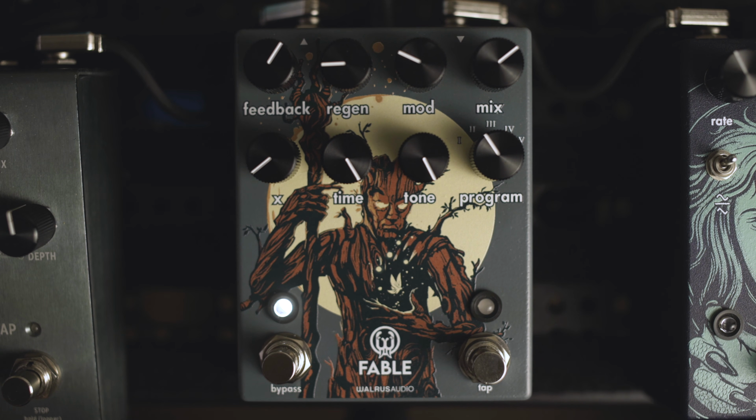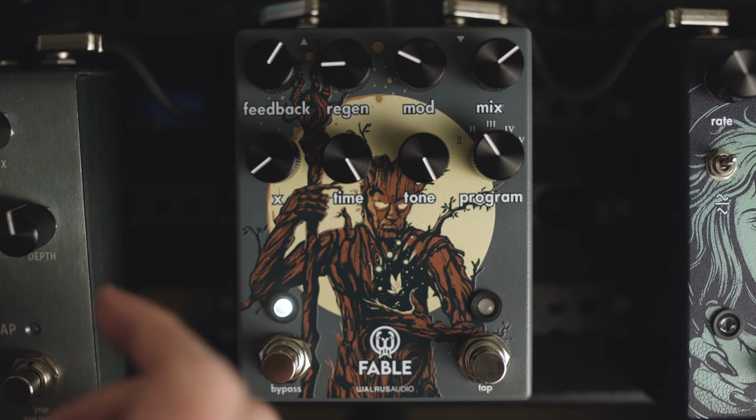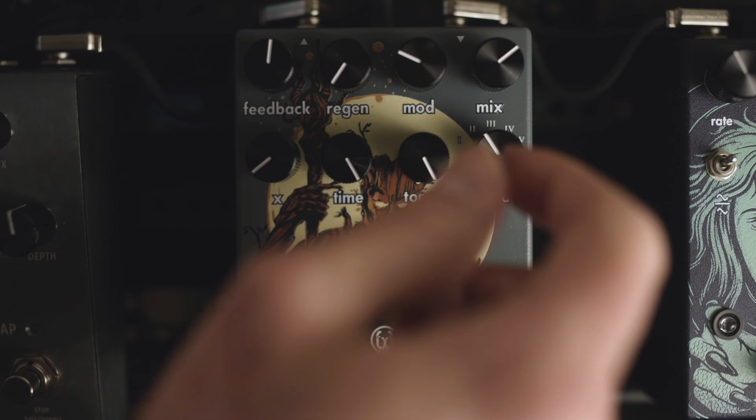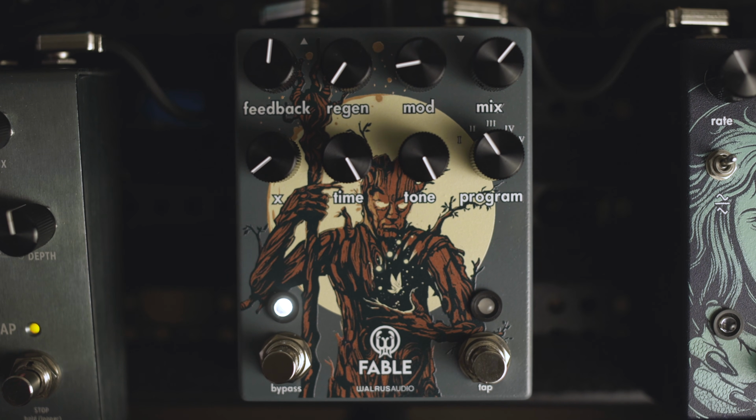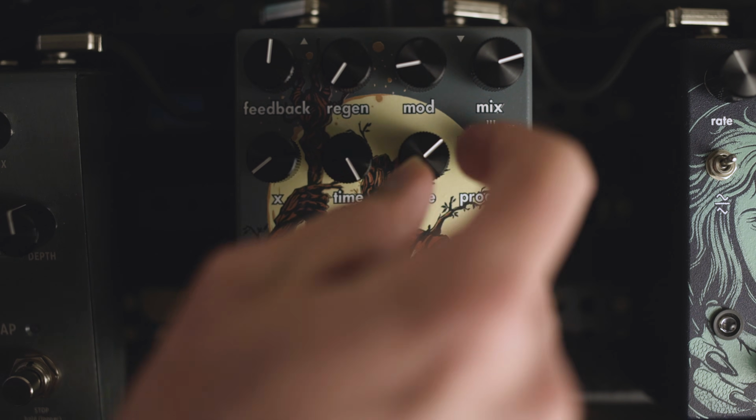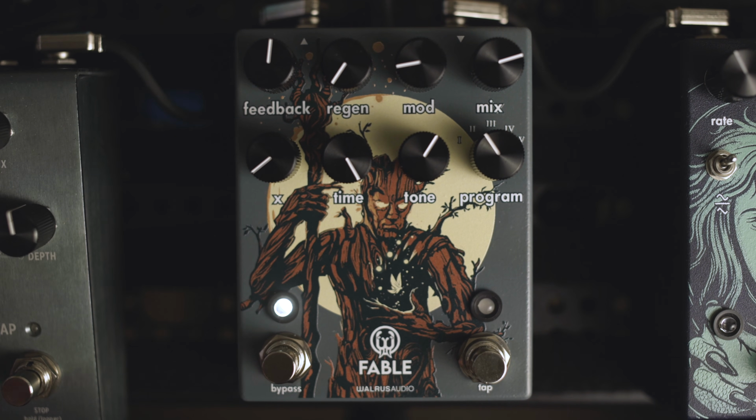Program 2 is going to be delay into octave up. So basically a pretty straightforward digital delay. Let's get that tone all the way up and everything. Oh, let's take the timeline back out. And so the trick to know on this one is going to be, one, there's a lot of value in that tone control in this mode because you have those octave up grains coming out of the regen side.